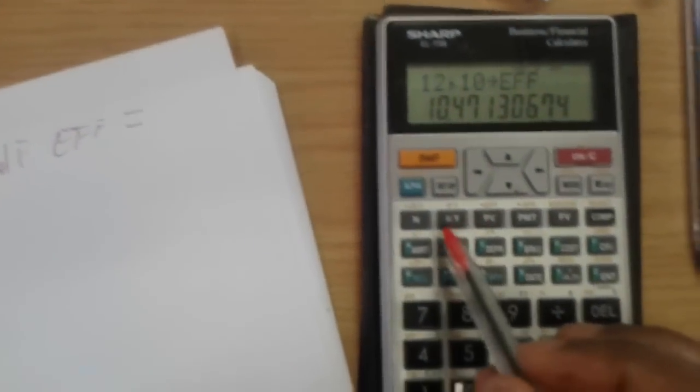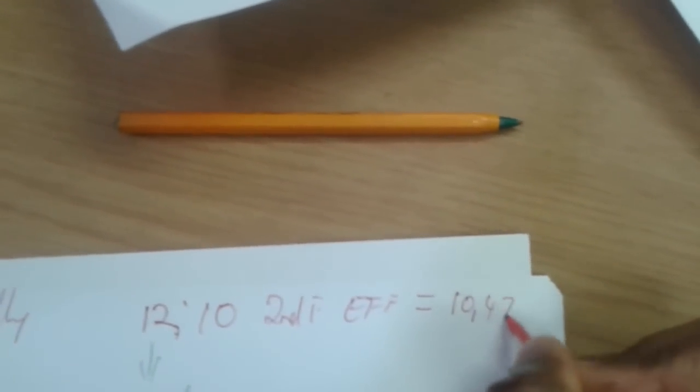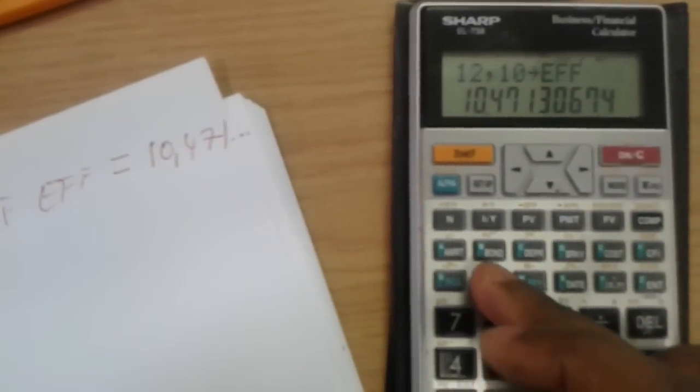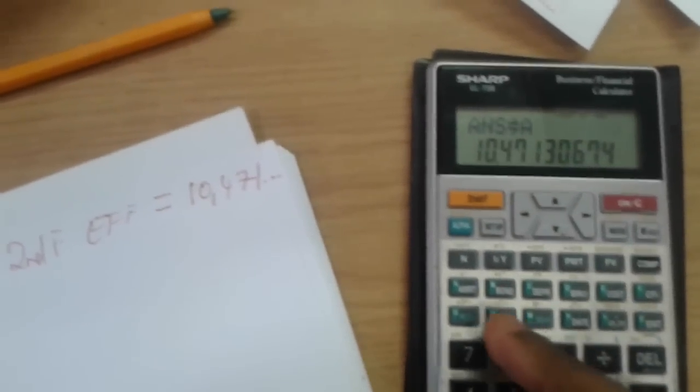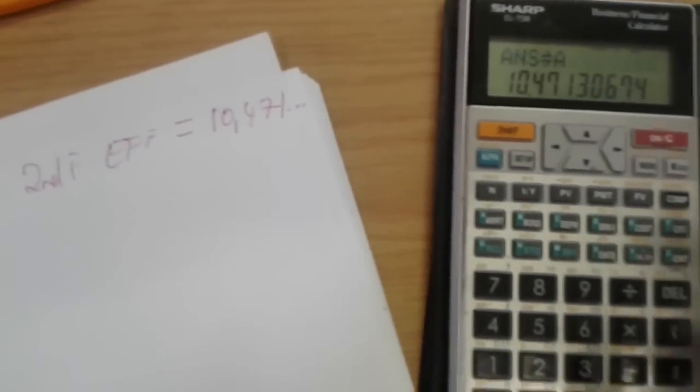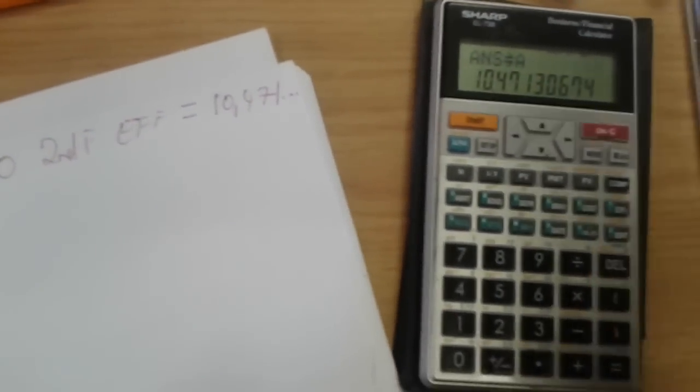Now you can copy that answer down, which is 10.471 for the sake of the person who is marking, right? But here I'm going to store my answer. So I'm going to press store, then amount, or you can store in B or C or D or E or F. I mean, you choose, even Z, Y, X, right? Normally I use amount or A.